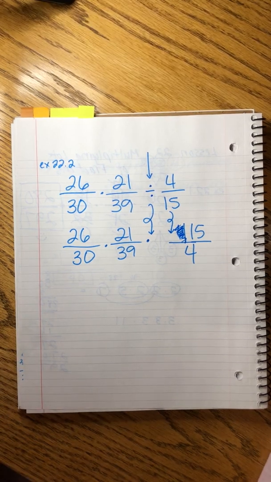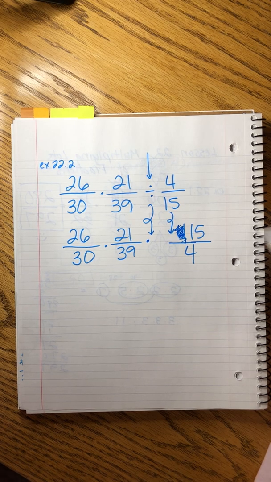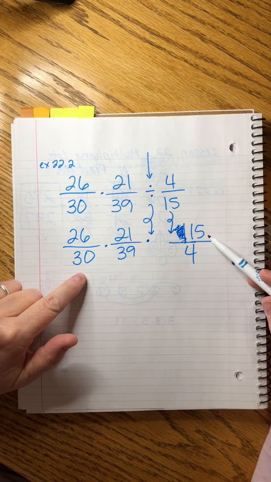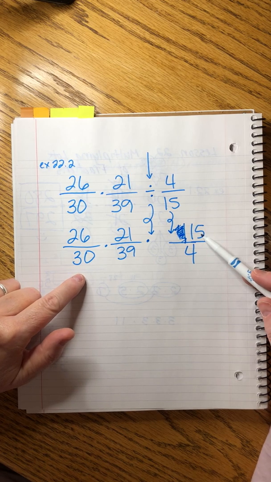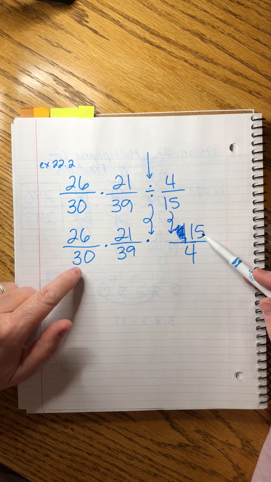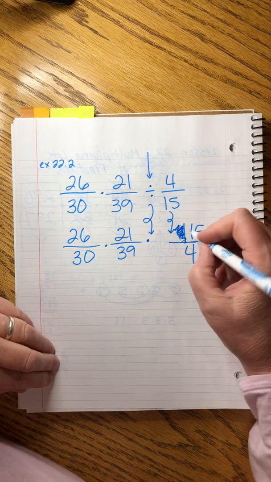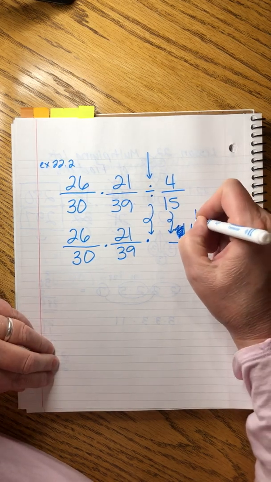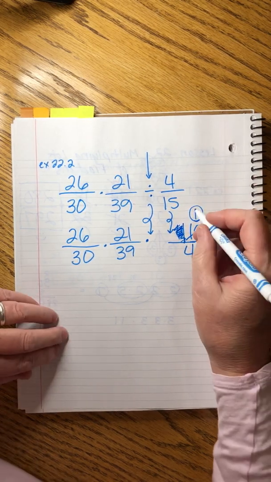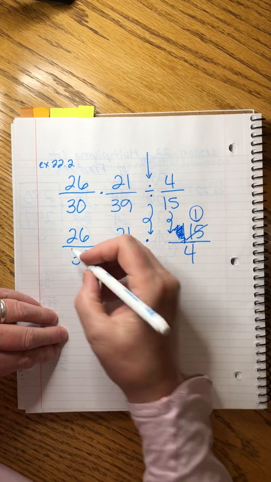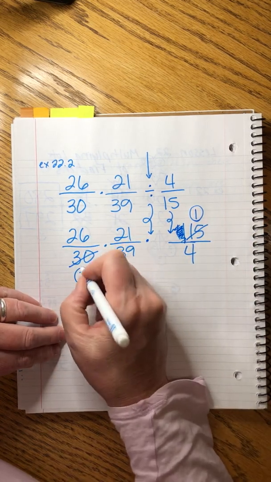All right, what do you see that you'd like to cancel? Well, I see the 15 and the 30. And I know that 15 times 2 is 30, right? Because 15 is half of 30. So I'm going to cancel this one and make it a 1. And I'll circle it because I know I'm done. You can't reduce anything more there. And then this becomes a 2.